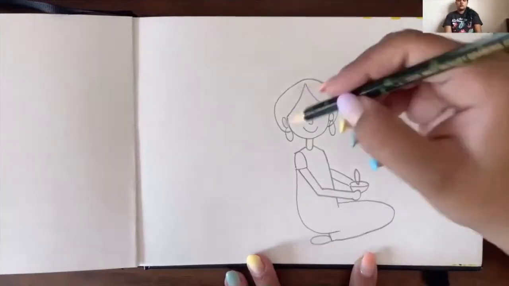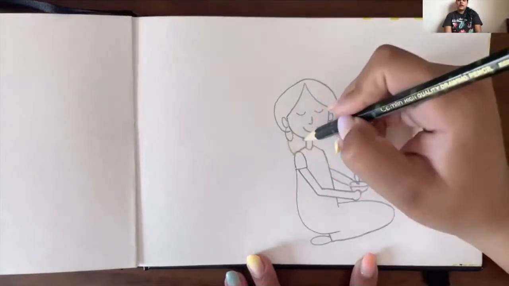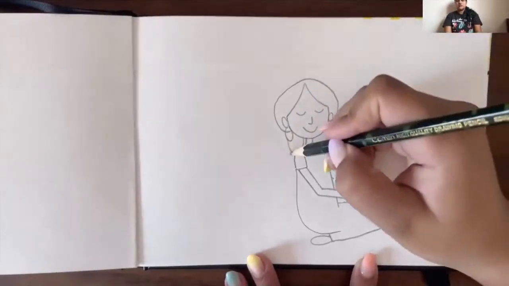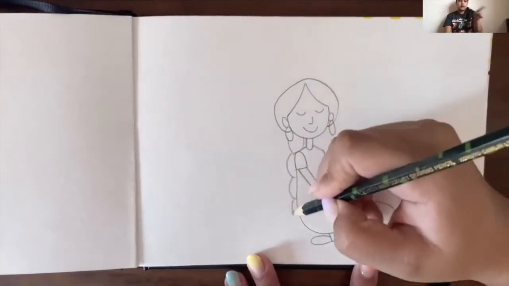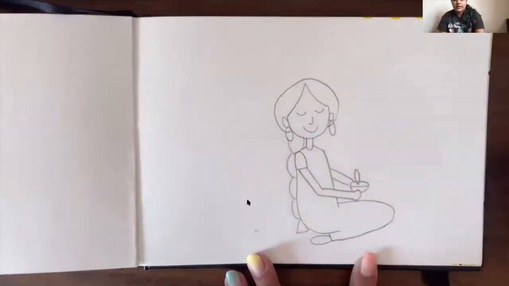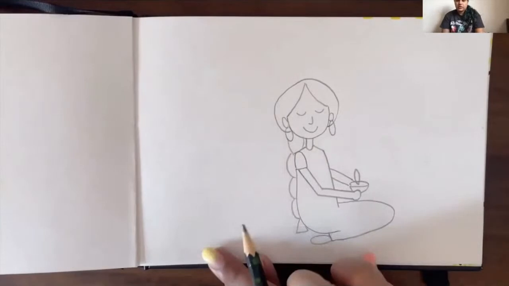Now let's move on to her hair. For her hair, I'm going to be basically just drawing simple curves coming around everywhere, and right at the end almost like a triangle. So you can see, curve and simple triangle right at the end. Doesn't it look like she has a long beautiful braid? Yes, it does.